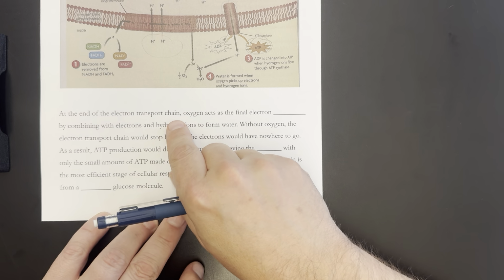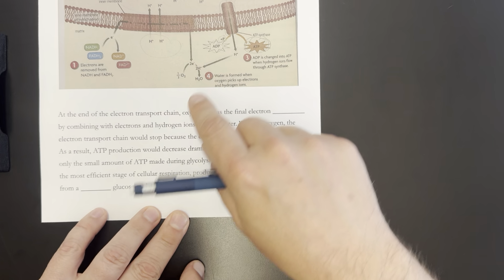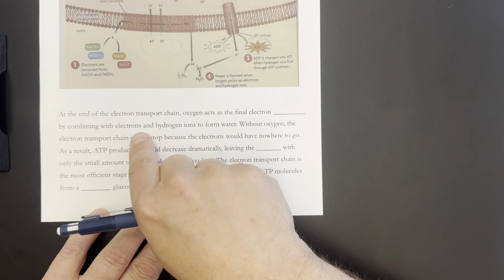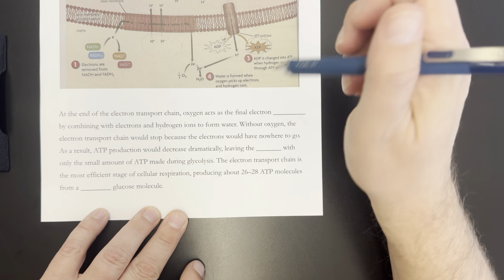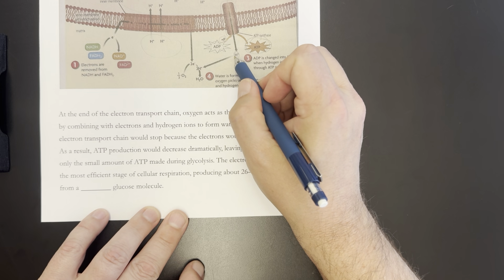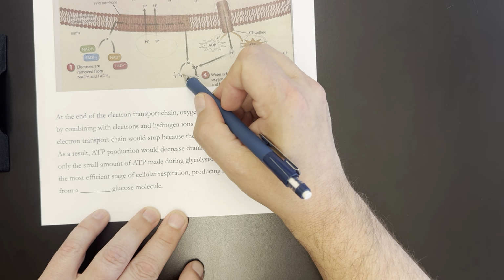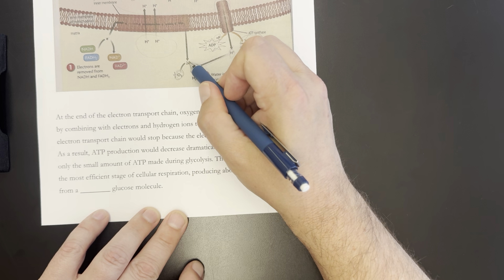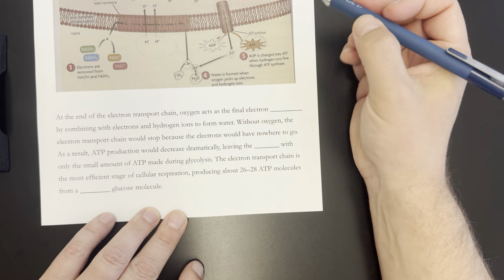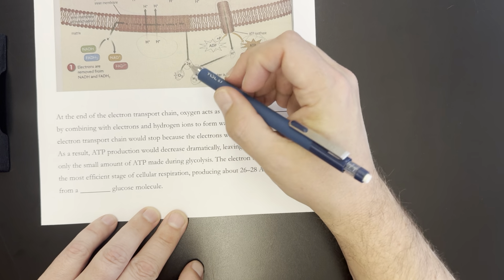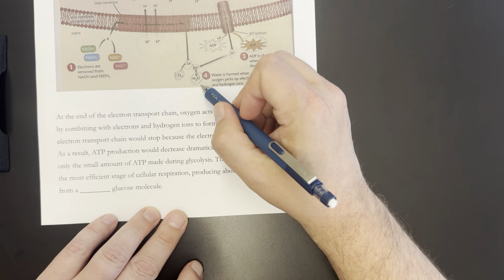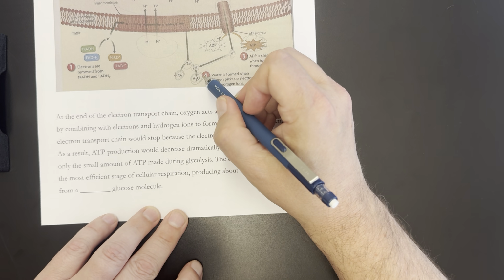At the end of the electron transport chain, so we're over here, oxygen acts as the final electron acceptor by combining with electrons and hydrogen ions to form water. So our hydrogens come through here. Something has to be done with those, and what they're going to do is link up with this oxygen, some electrons, the hydrogen, and eventually they're going to form water. So you have to have oxygen. We breathe oxygen in for this purpose here, to be this final electron acceptor in this chain. That's why you have to have oxygen.